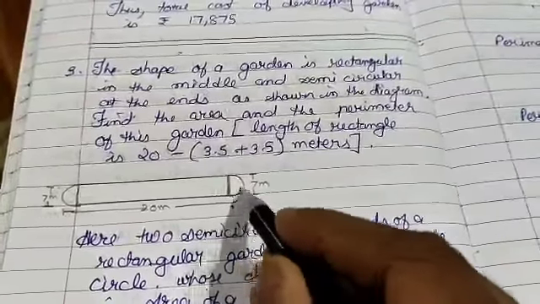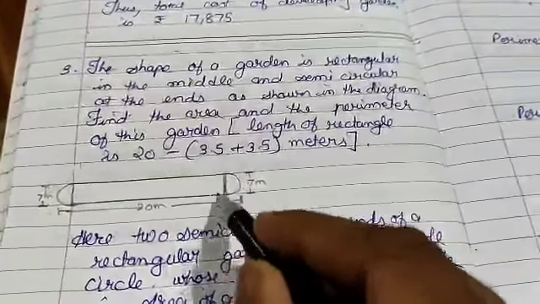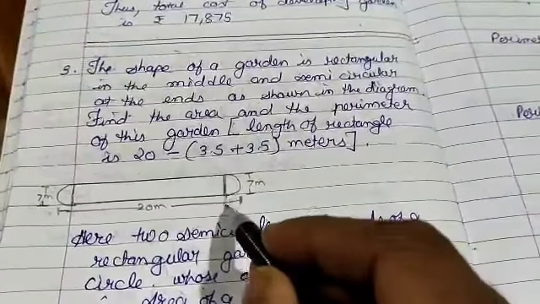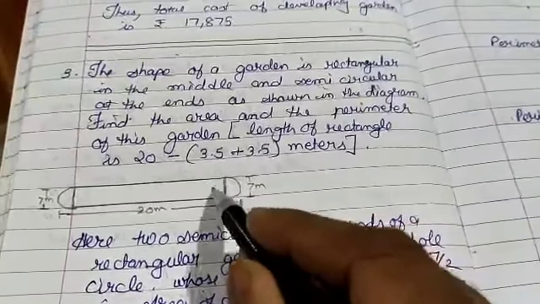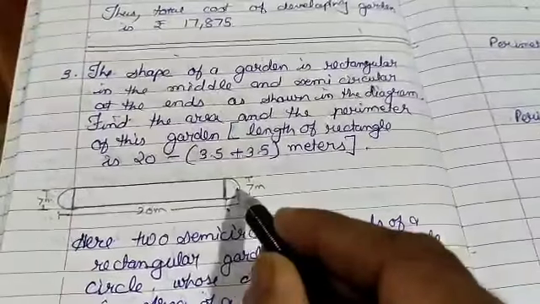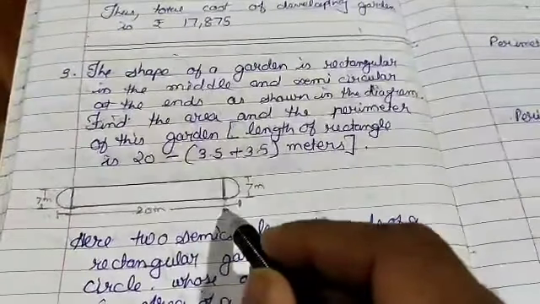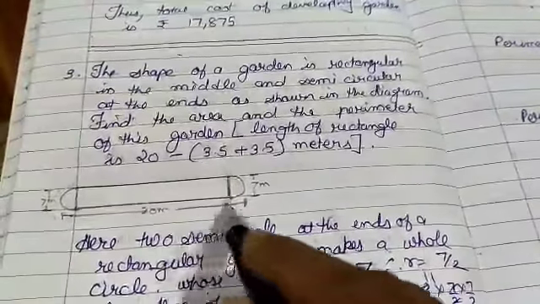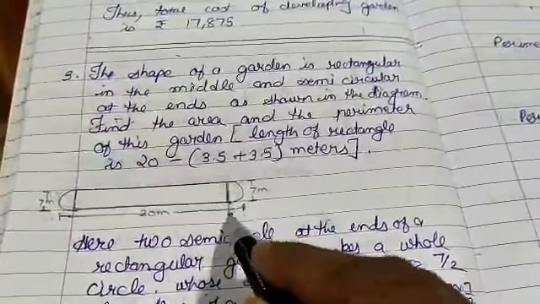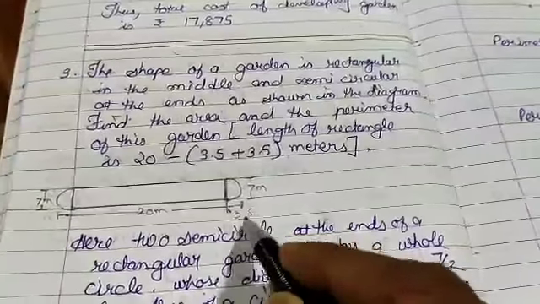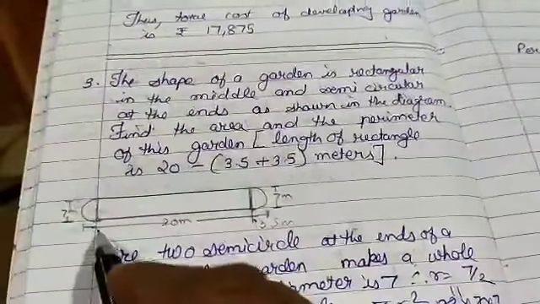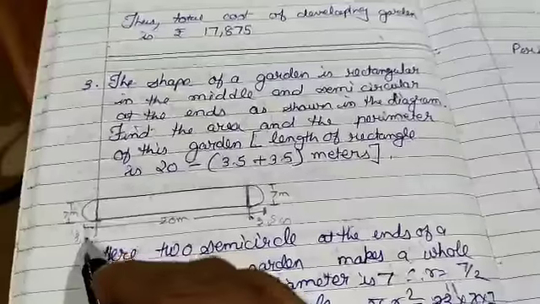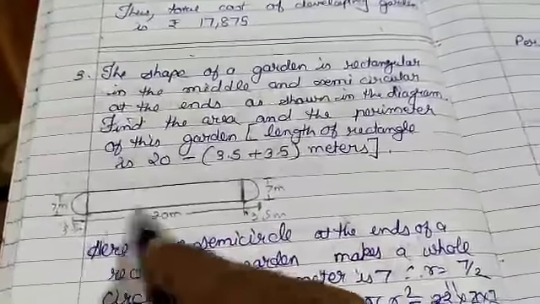It is a circular and semicircular garden. So if we consider the whole circle, the diameter of the whole circle is 7, so what will be half of it? 3.5. So from the whole 20 meter, you have to subtract 3.5 meter from your right and 3.5 meter from your left. So you will get the length of the rectangle.